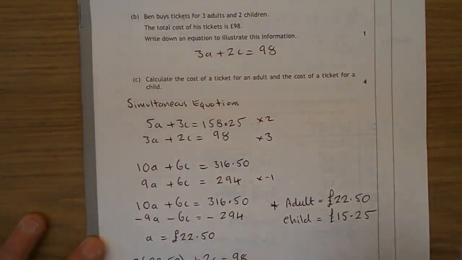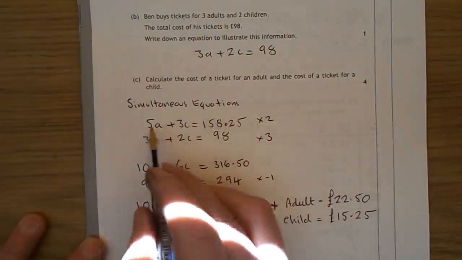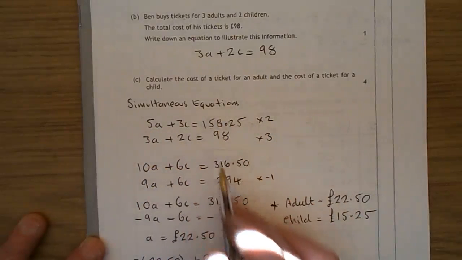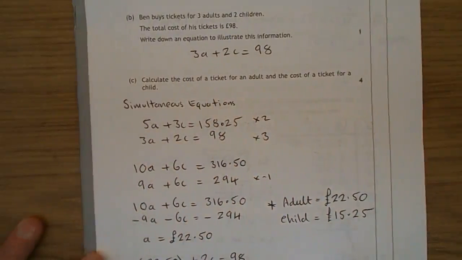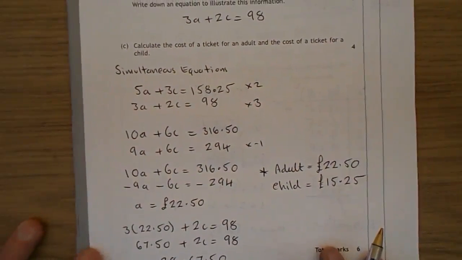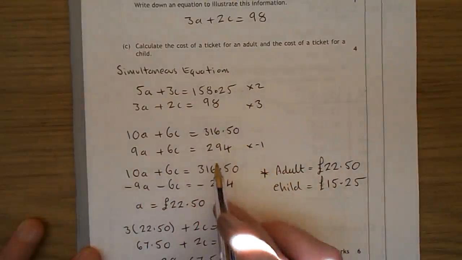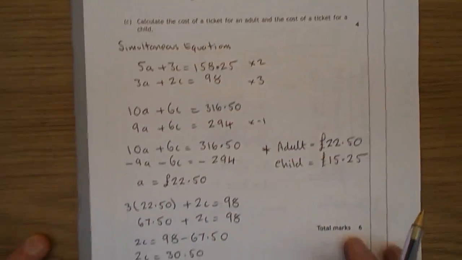You have calculators here, so use a calculator even for sums that you might think you could do in your head. 2 times 5A is 10A, add 6C, calculator out for that one, £316.50. 3 times 3A add 2C, 9A add 6C, 398, again use the calculator.